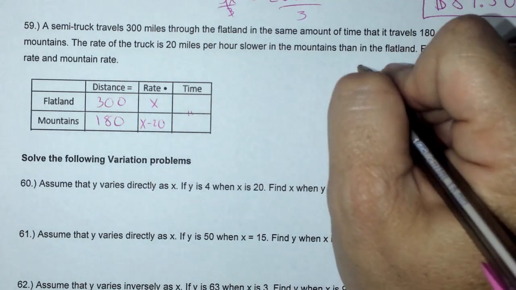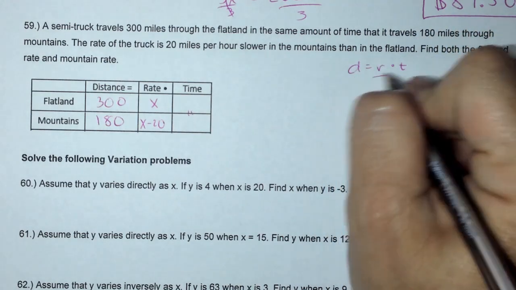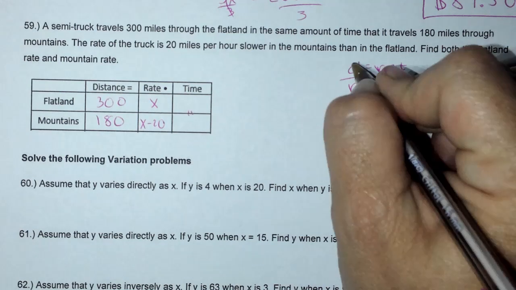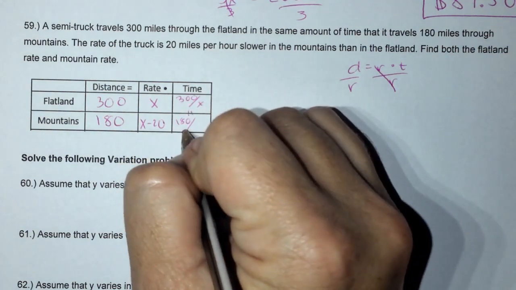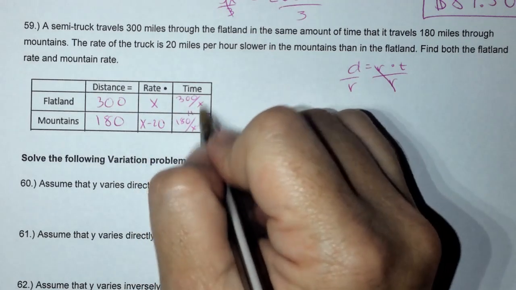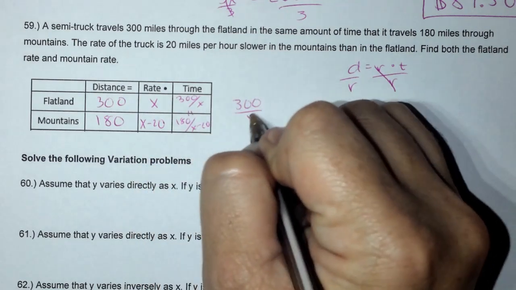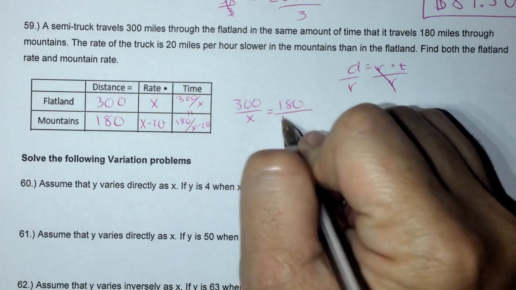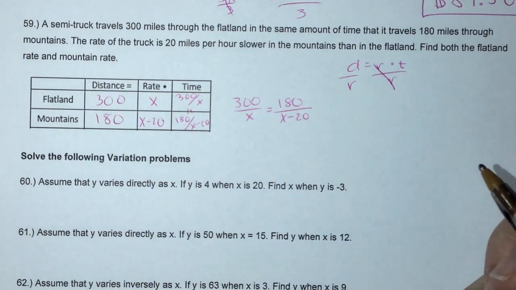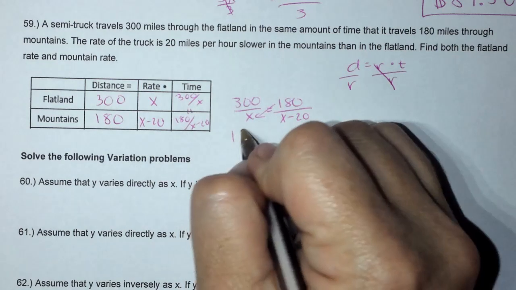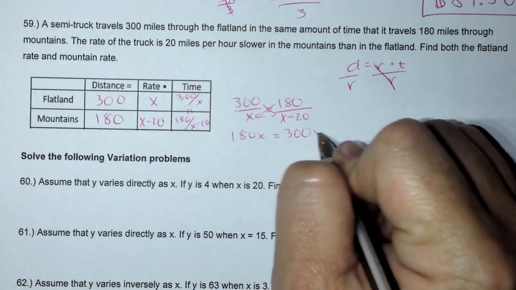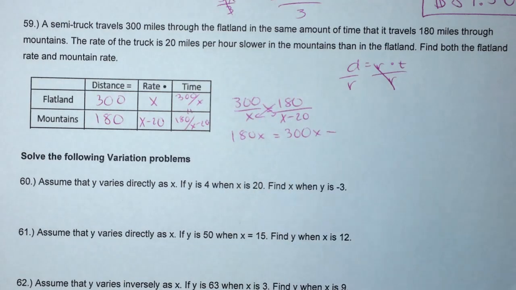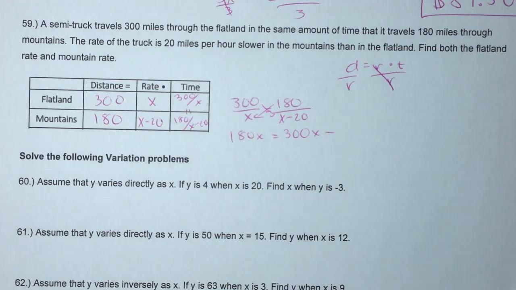Well, remember, we know distance equals rate times time, and we know time equals distance over rate, so 300 over x, 180 over x minus 20, and we know the times are equal, so 300 over x equals 180 over x minus 20, and now we cross multiply and solve. 180x equals 300 times x, and 300 times negative 20, and that equals negative 6,000.